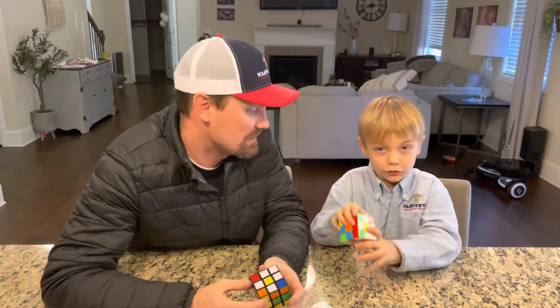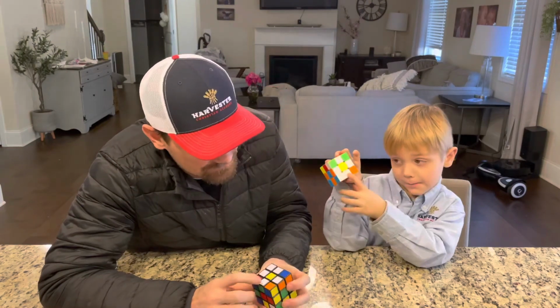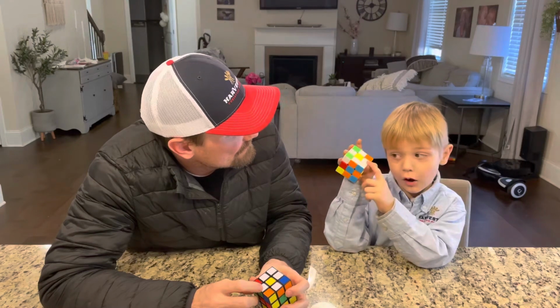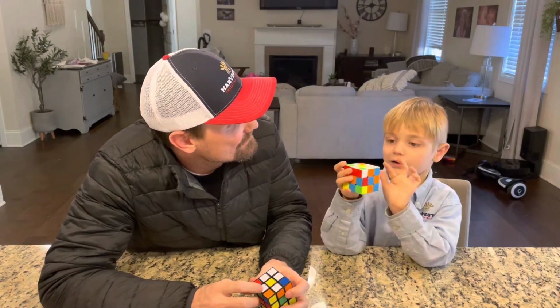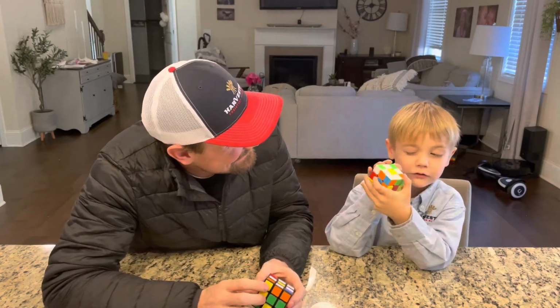Show the camera. You look up at the cube and you find your first petal. Mine is this one, but this is not a petal, okay? The edge. Only the edge pieces are petals. So you look at that. You look at the color. You look at this color, like you see that?